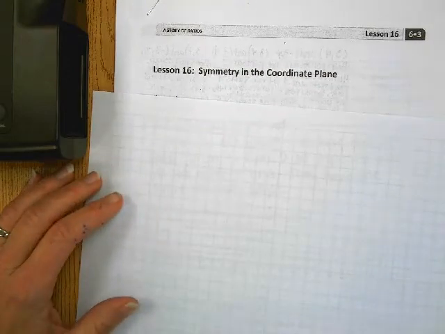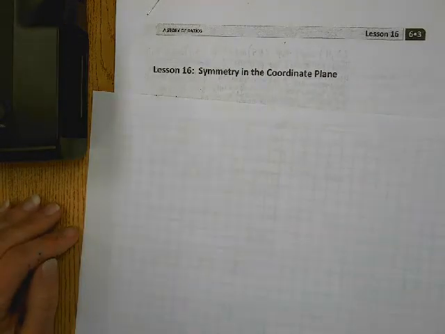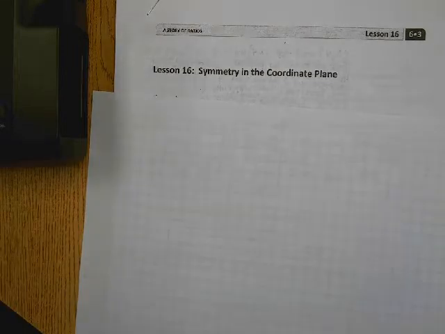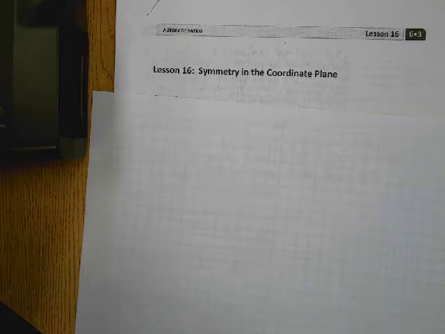Okay, today we are working on lesson 16, symmetry in the coordinate plane. So with our opening exercise, you should be pretty familiar with the things that we're going to work on in the lesson. So if you have questions, please make sure that you ask when we're finished.